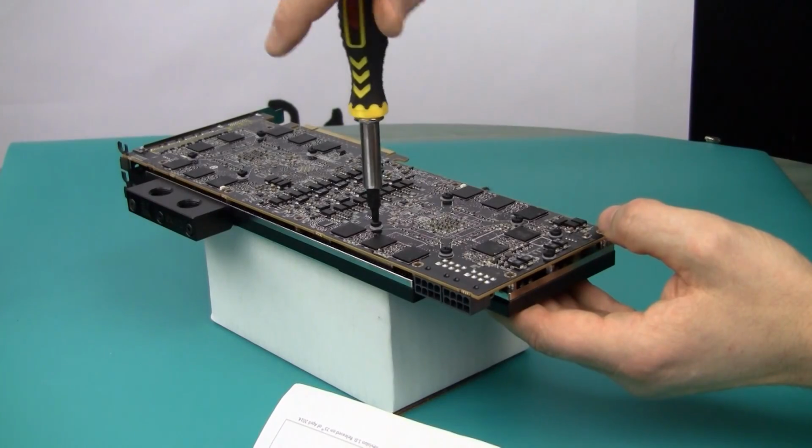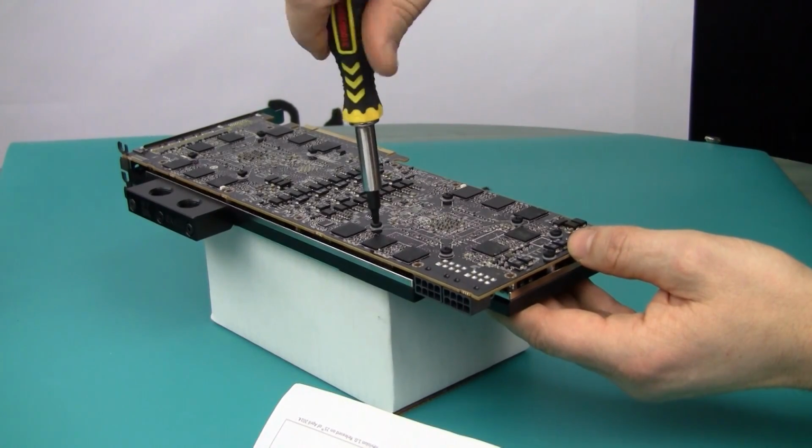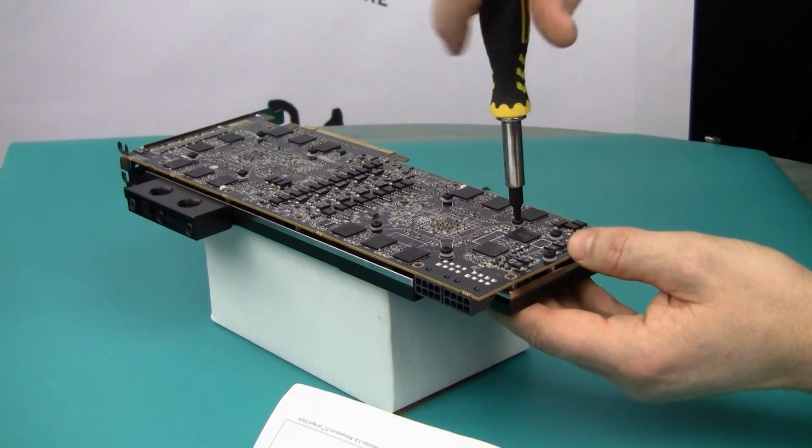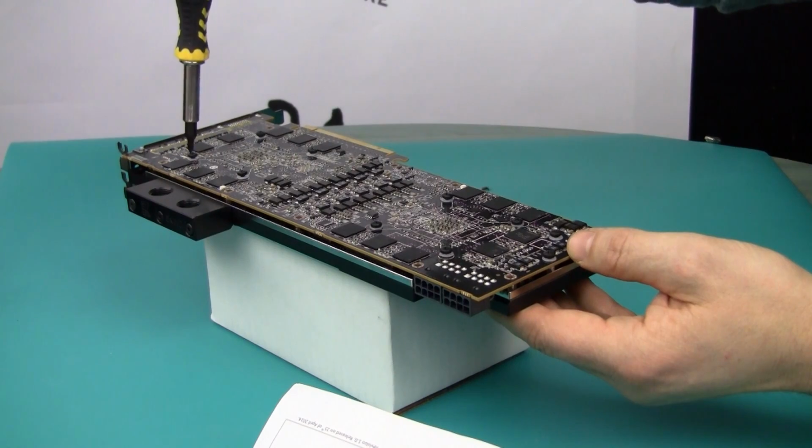Why? Because it doesn't require assembly of both parts simultaneously. What I mean by that is you can screw in a couple of screws and attach your block to your PCB, and then you can work out whatever thermal pads are necessary and attach your backplate afterwards, which makes things much easier.